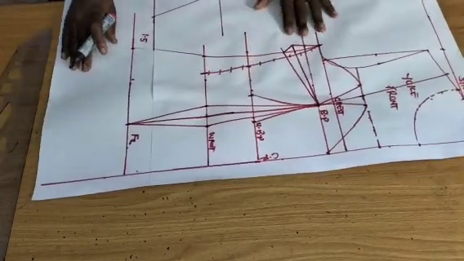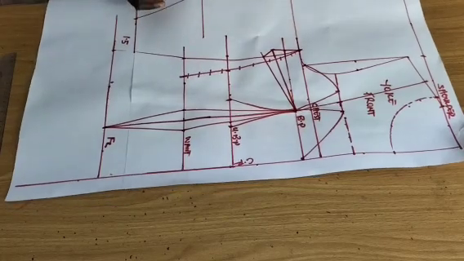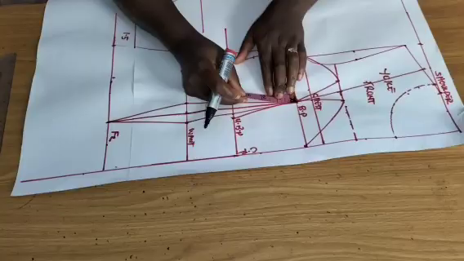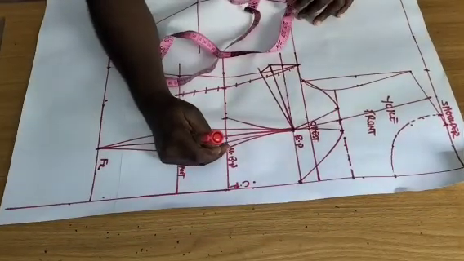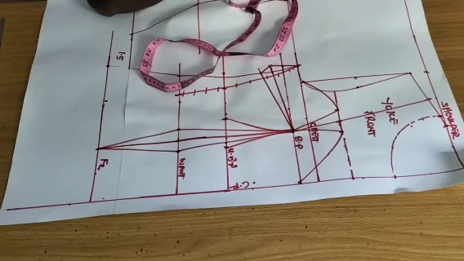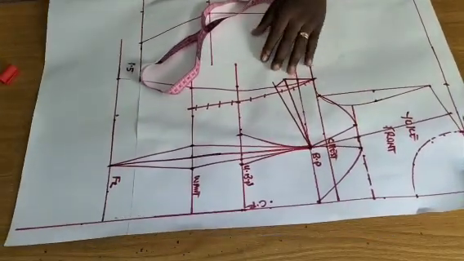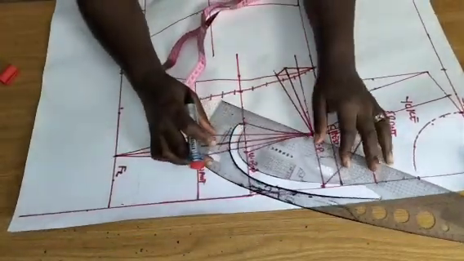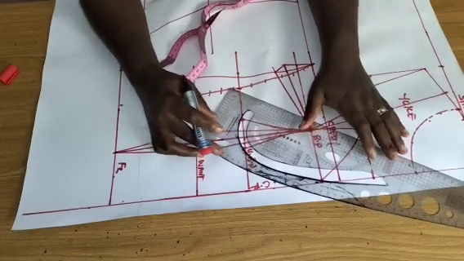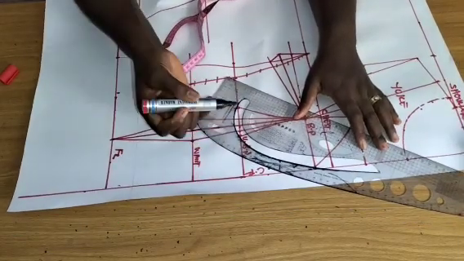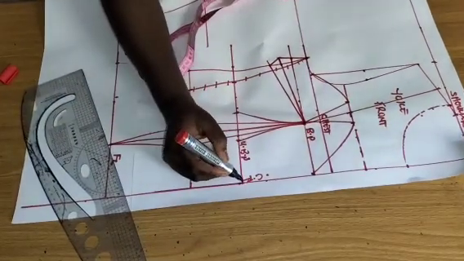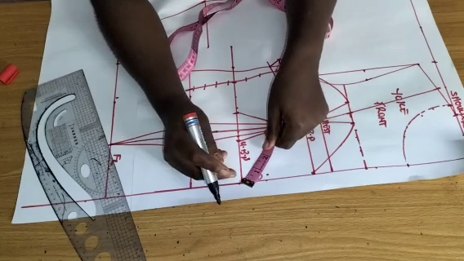After I'm done marking that, next I'm going to pick up my under bust. Now coming over to the completion of this, I'll just go ahead and place my pattern ruler from here to that point this way. But before you do that, come out from this under bust point on the center front.